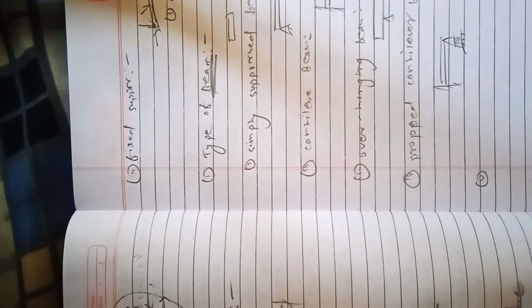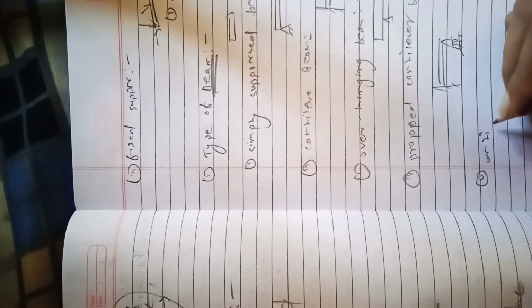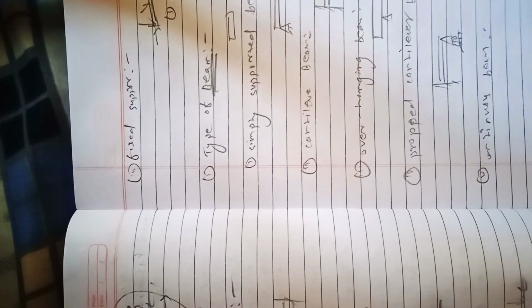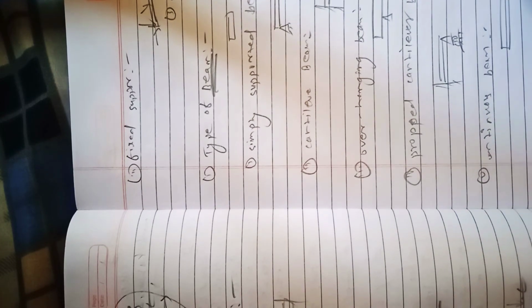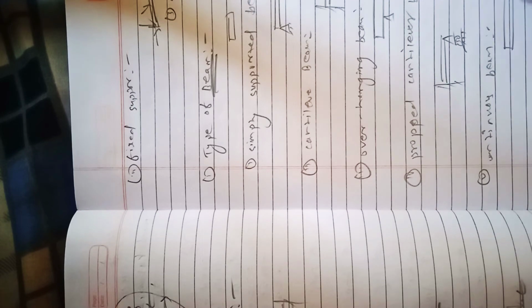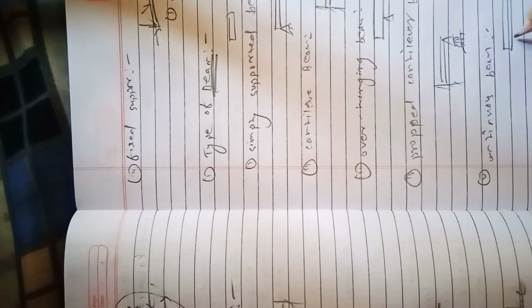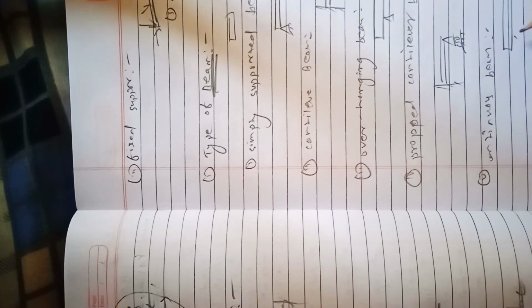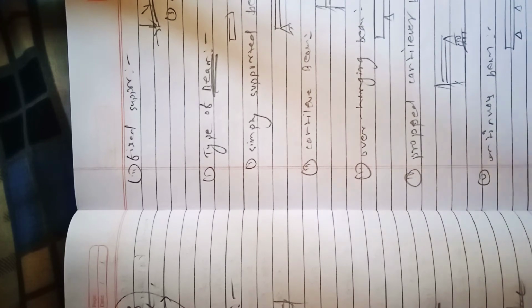The last one is the continuous beam. A continuous beam has more than two supports, any number of supports, but more than two. This type of beam is known as a continuous beam.